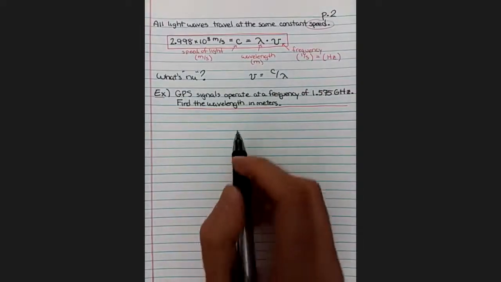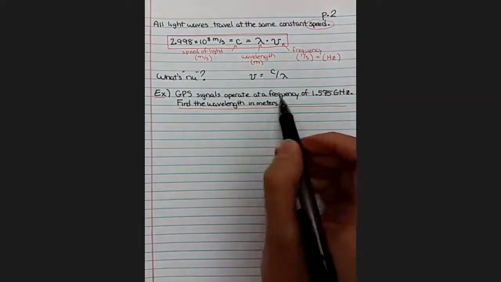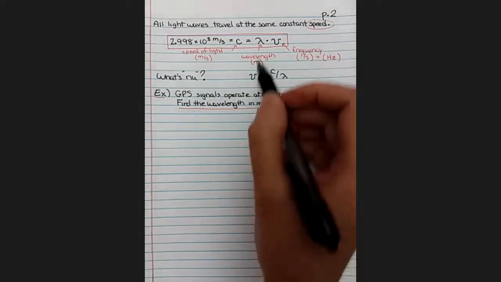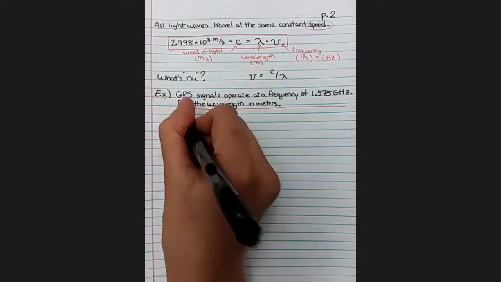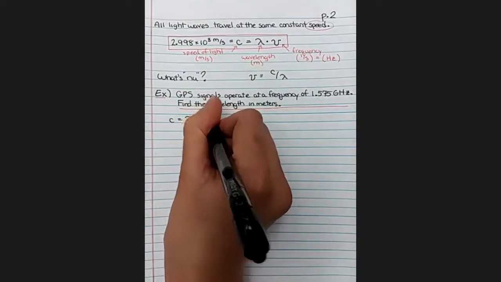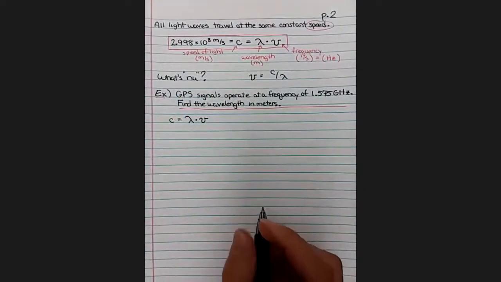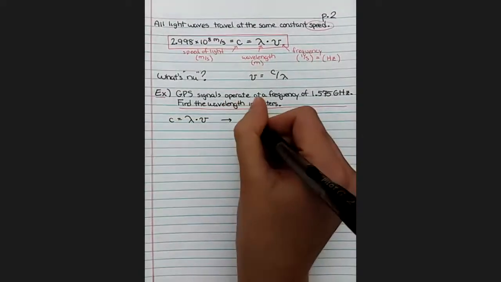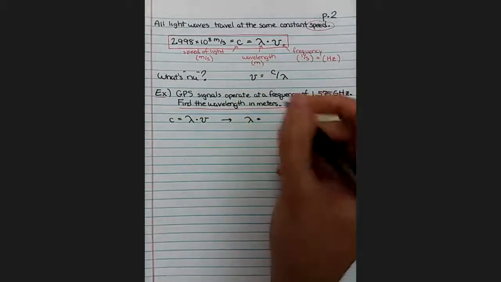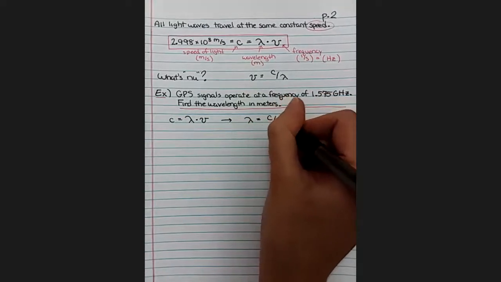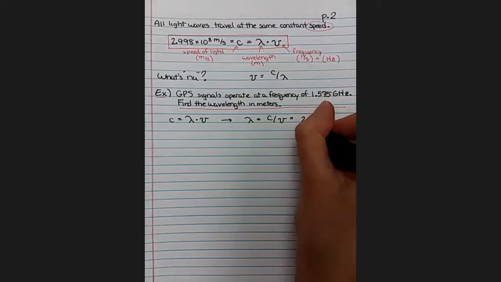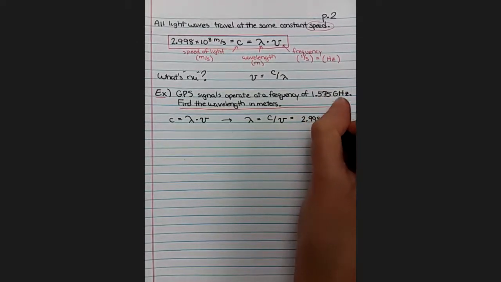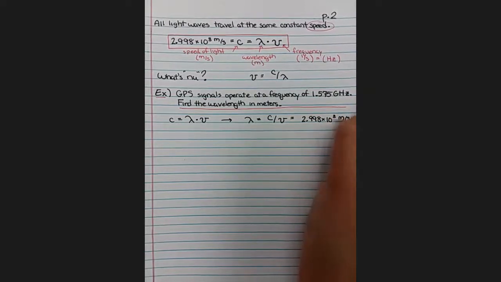Okay, no problem. We notice that if we have the frequency, we can convert really easily between frequency and wavelength using the formula for the speed of light. c equals lambda times nu. And we're looking to solve for wavelength. So we can just rearrange that to have wavelength by itself on one side. So wavelength equals c over nu. And we know the speed of light. That's a constant, 2.998 times 10 to the 8th meters per second.